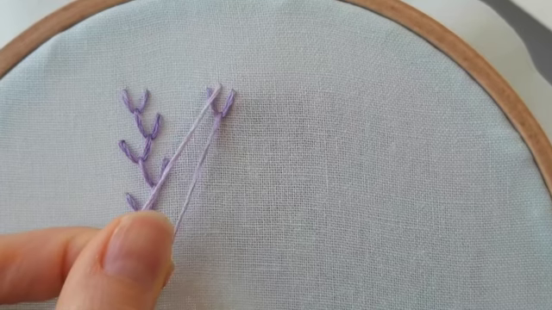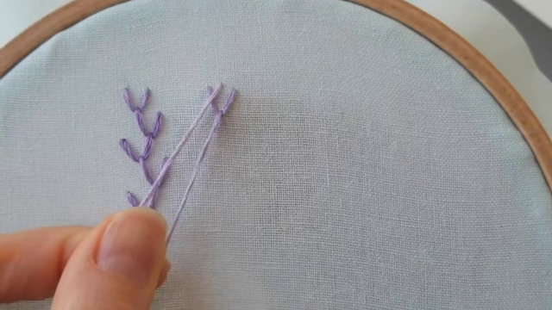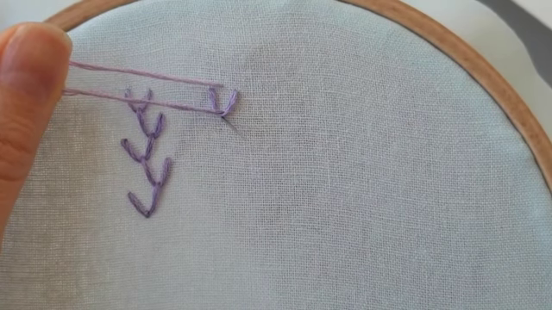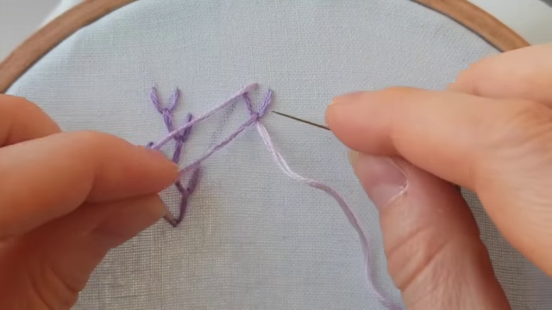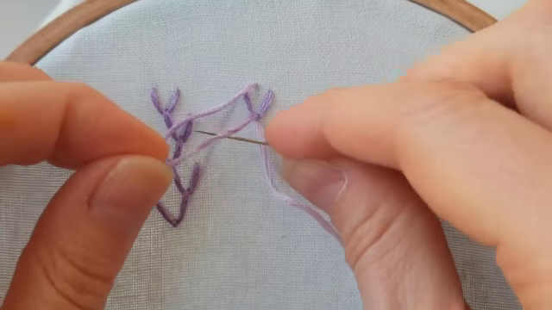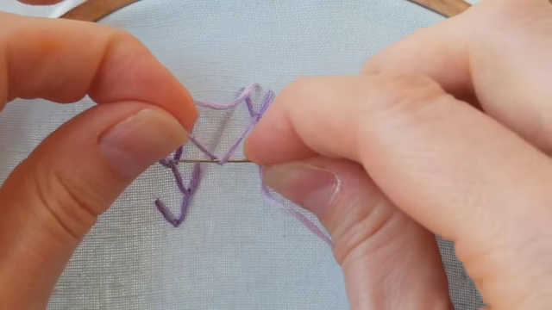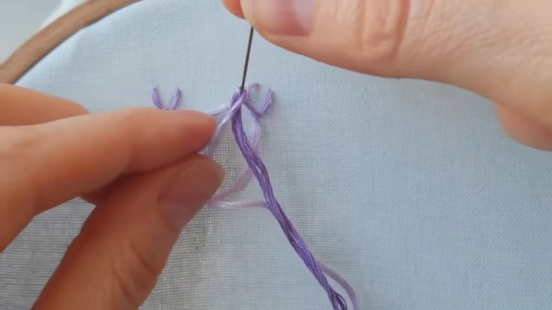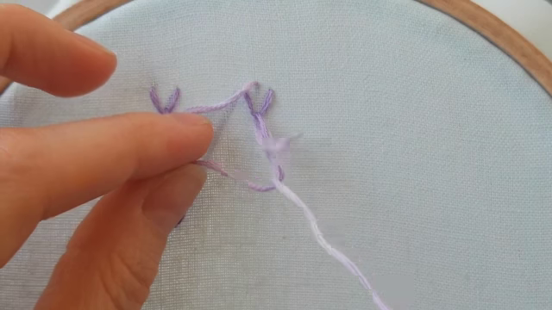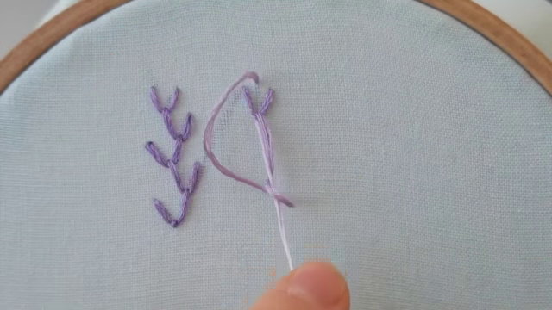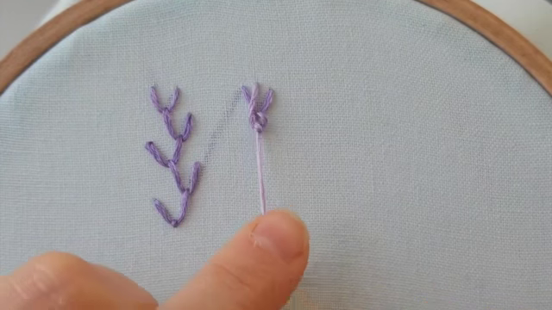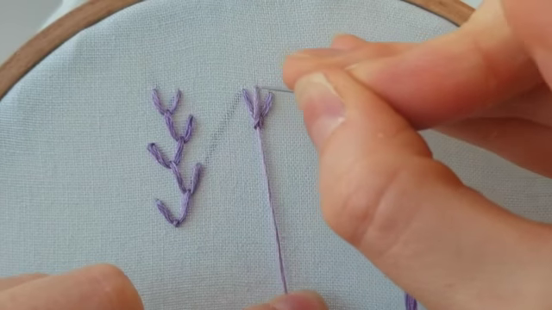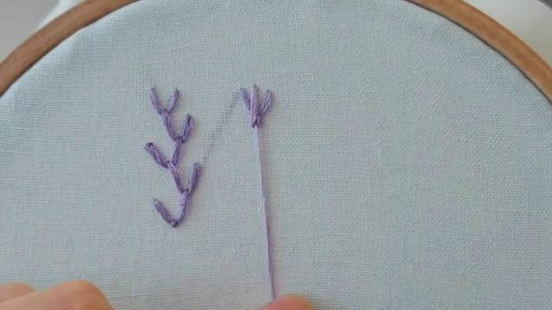Okay. Now I'm coming up underneath here, basically where you would go down to anchor a fly stitch. So I came up just below. I'm going to wrap here, kind of like I'm doing a French knot. I'm just transferring so I can pull, and I'm going to pull down, and that little twist is going to secure this stitch, okay? And I'm going to keep going.